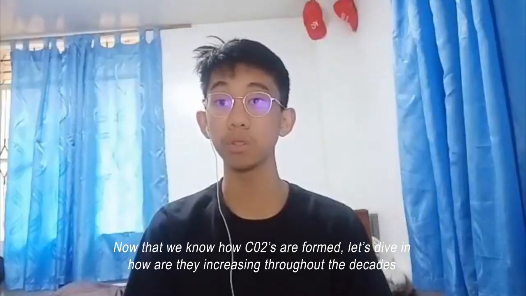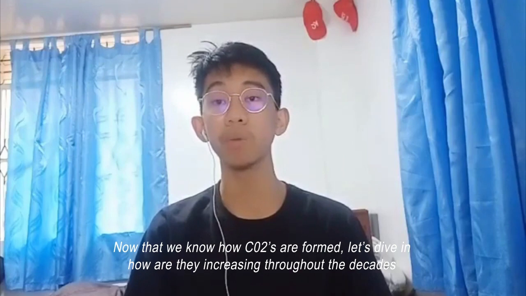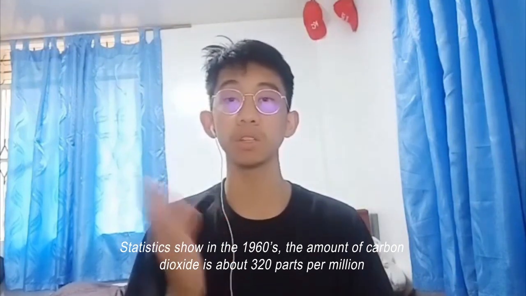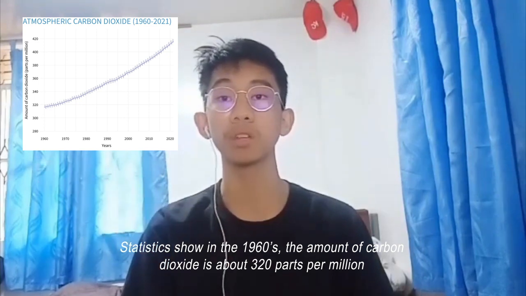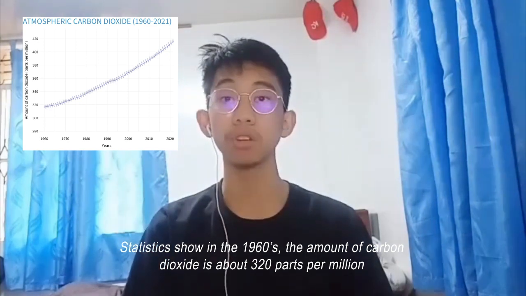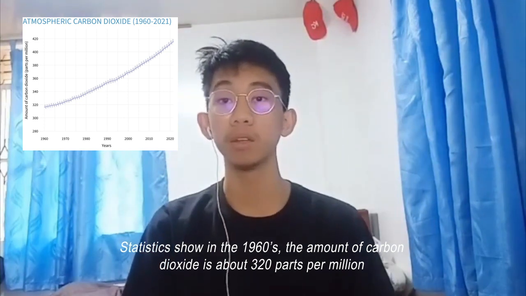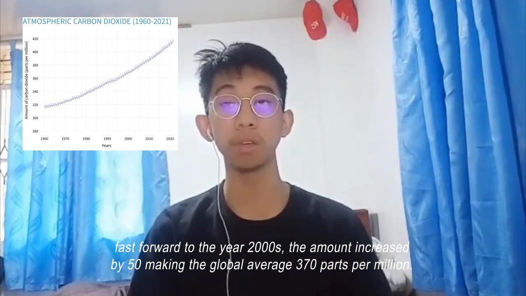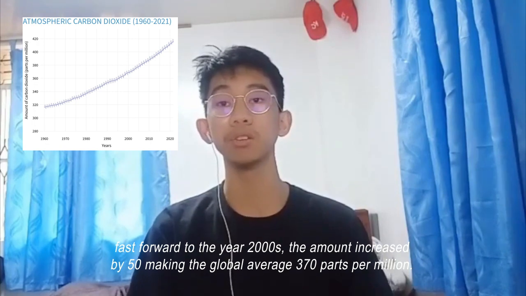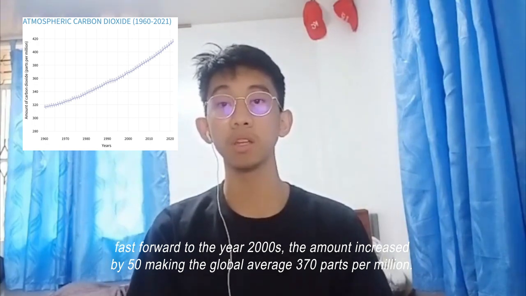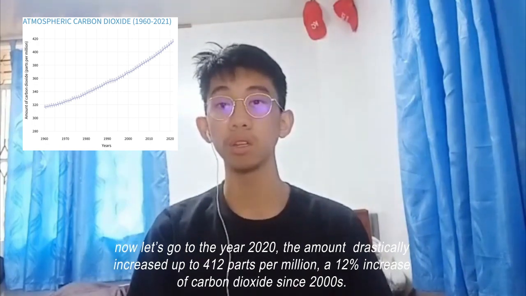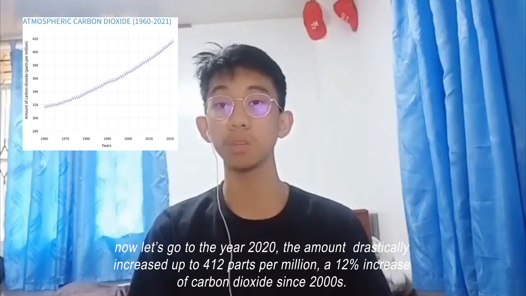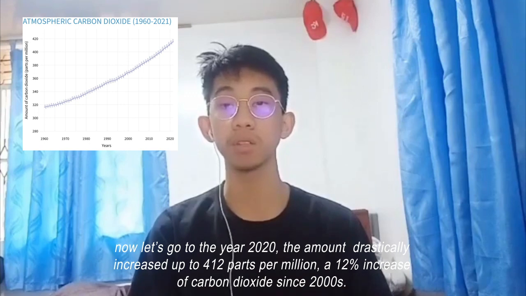Now that we know how CO2 is formed, let's talk about how it has been increasing throughout the decades. So statistics show that in the 1960s, the global average amount of carbon dioxide was 320 parts per million. Fast forward to the 2000s, the amount increased by 50, making the overall global average 370 parts per million. Now let's go to the year 2020. The amount reached 412 parts per million. So this is a 12% increase since the 2000s.